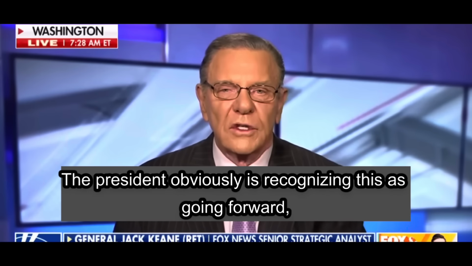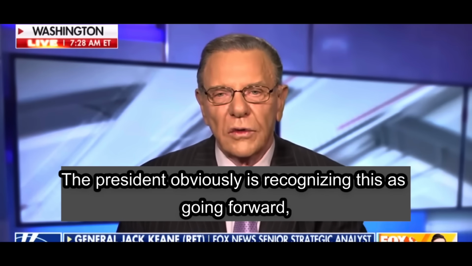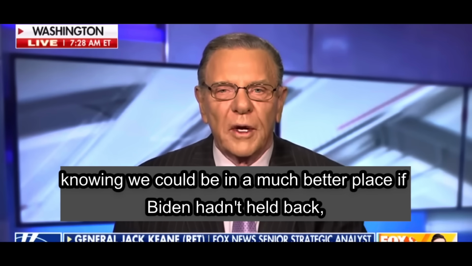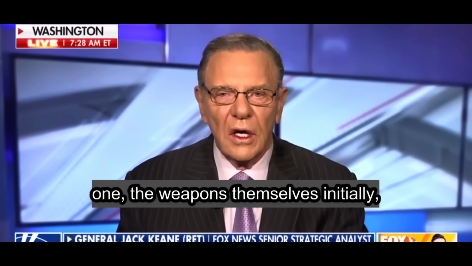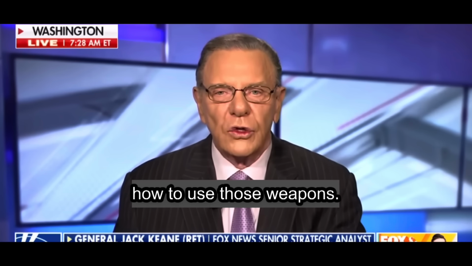The president obviously is recognizing this as going forward, and knowing we could be in a much better place if Biden hadn't held back, one, the weapons themselves initially, and then two, how to use those weapons.